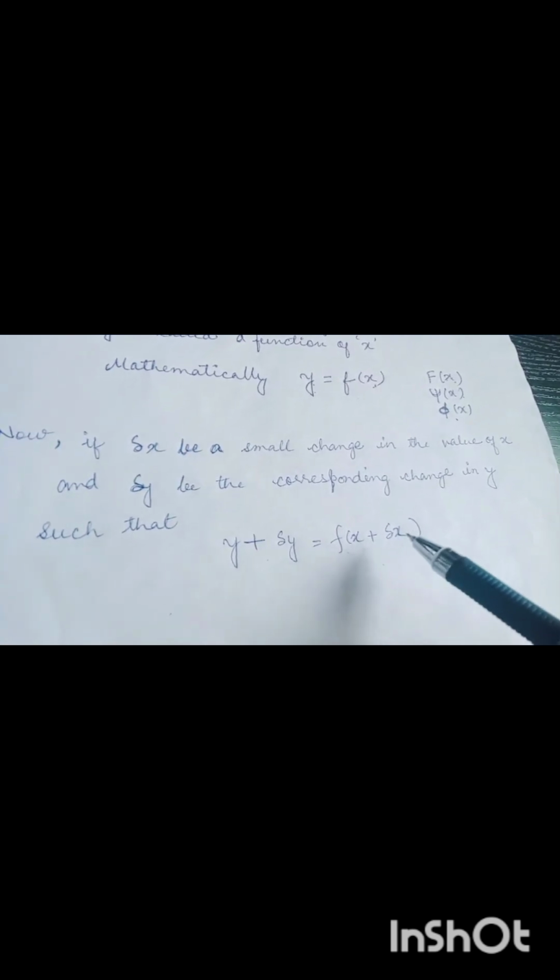Due to the change in x, y also changes. Therefore, y plus delta y is equal to f of x plus delta x.